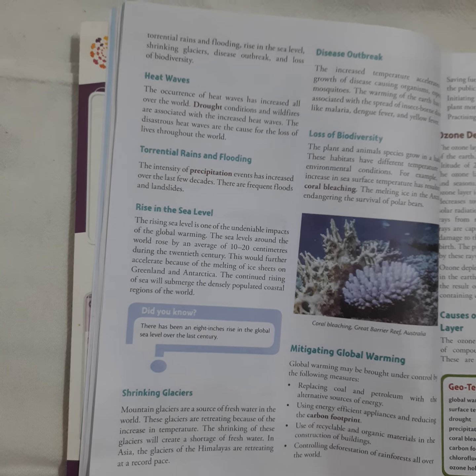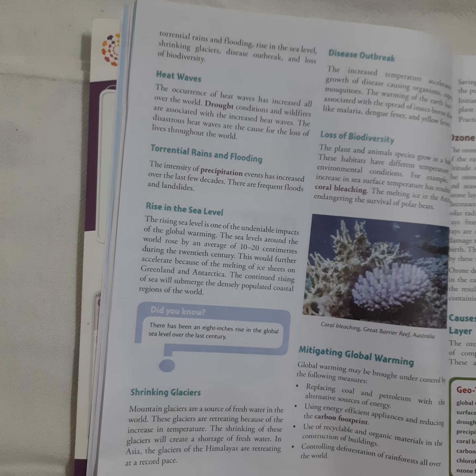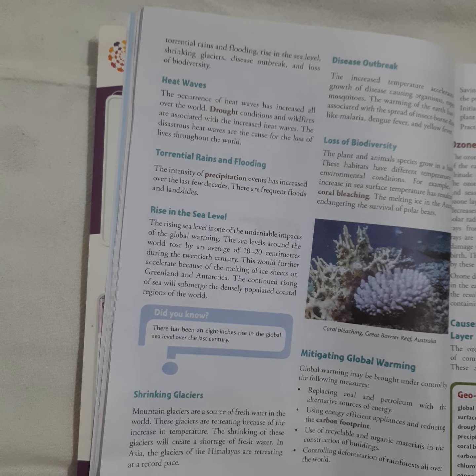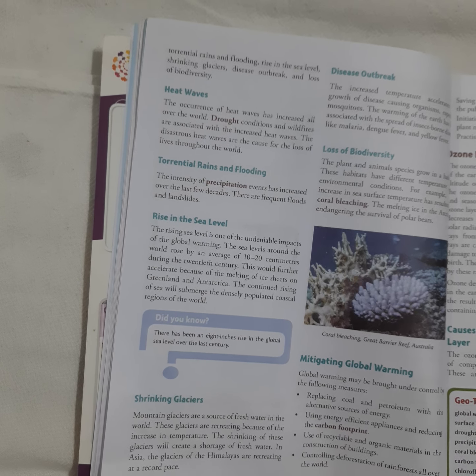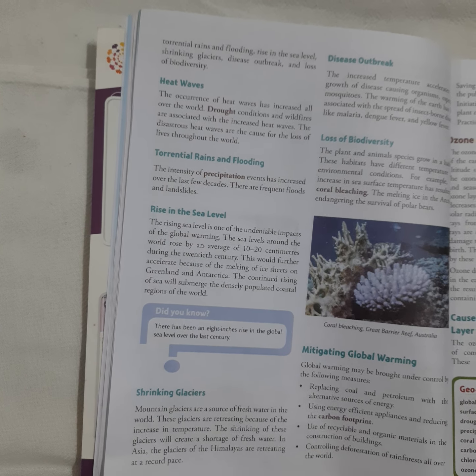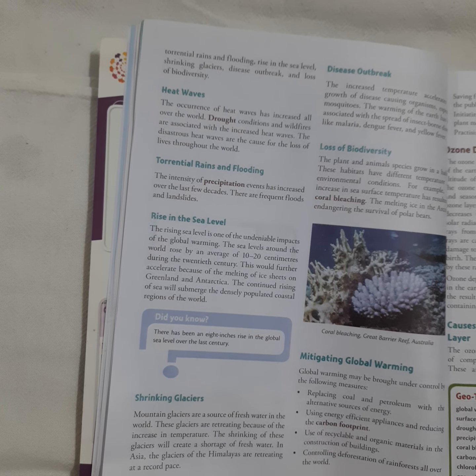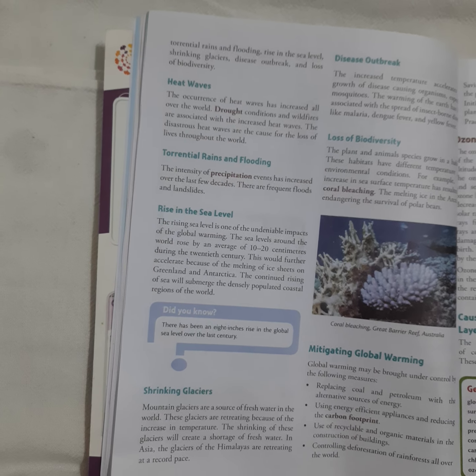Torrential rains and flooding. The intensity of precipitation events has increased over the last few decades. There are frequent floods and landslides.